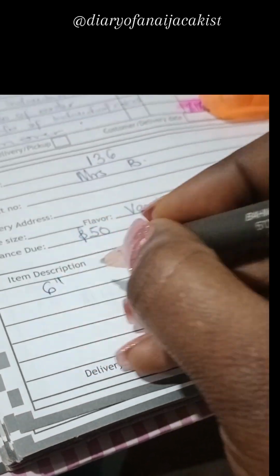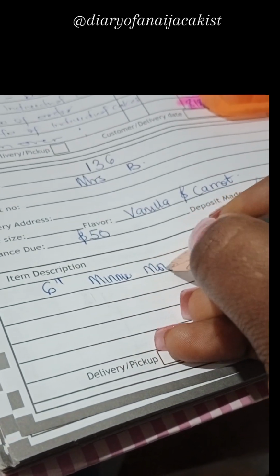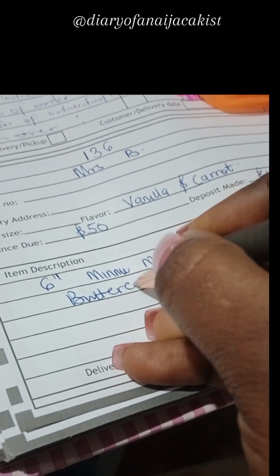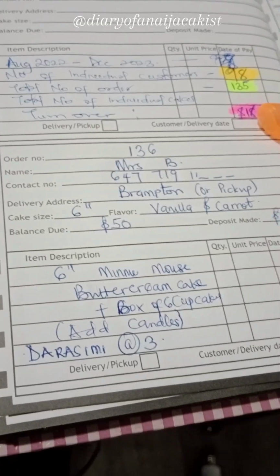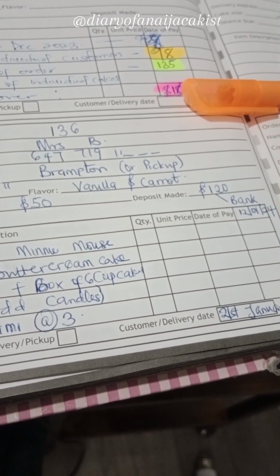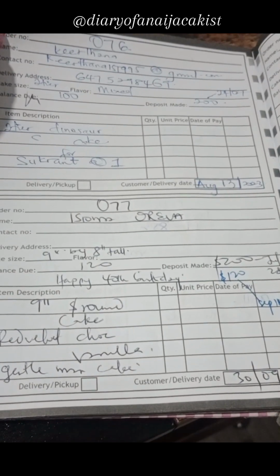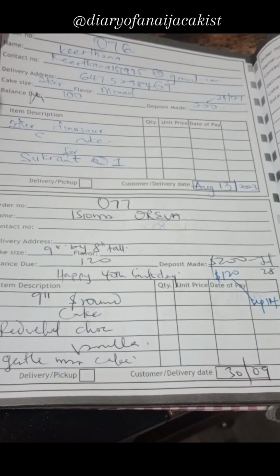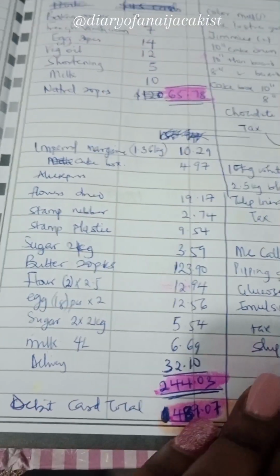So I'll put in as many details as I can. Depends on my mood and how free I am, how much time I have. Sometimes I don't put so much, I just put the important things. Some other time I take my time and put as many details as possible. So in this page I was able to put almost all the details, delivery, the amount that was paid. And these are some other previous pages in the same book. So I put in as much detail as I can.